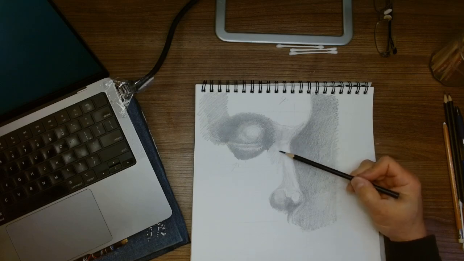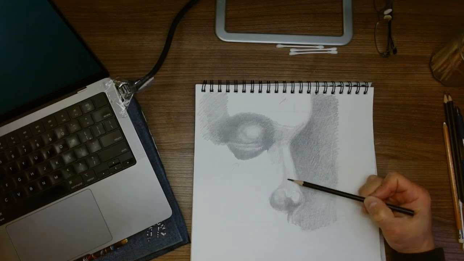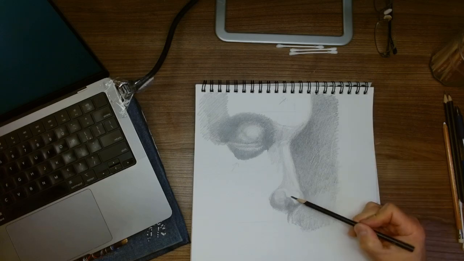Okay, let's go back here, double check. There's the flow of the highlight. The bridge of the nose comes down in here. Let's go ahead and draw subtle grays around that circle.